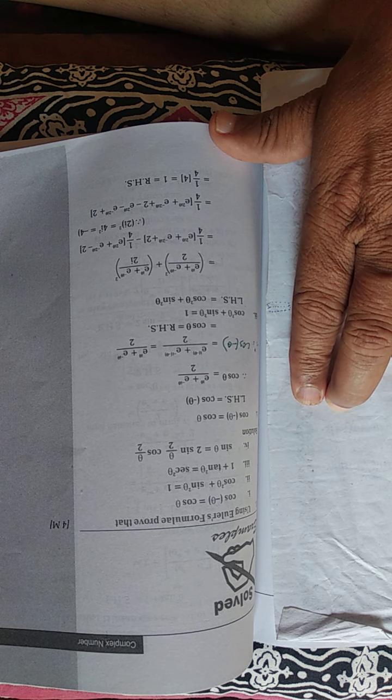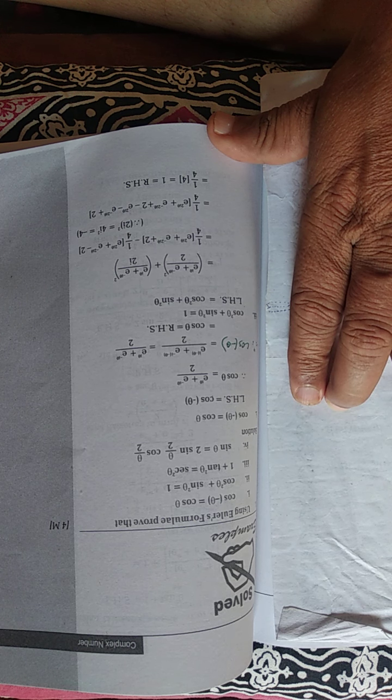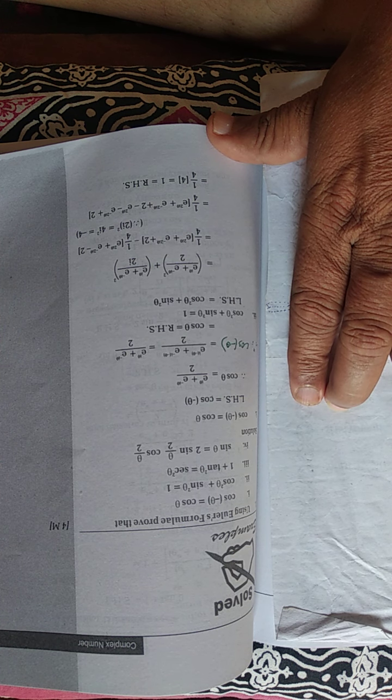But we know by Euler's formula, cos theta is e raised to i theta plus e raised to minus i theta divided by 2, as I have told just now. Then what is cos of minus theta? Replace theta by minus theta in the above. So that becomes e raised to minus i theta plus e raised to plus i theta divided by 2. So that again becomes e raised to i theta plus e raised to minus i theta divided by 2, which is nothing but cos theta. So this formula from trigonometry we have proved.